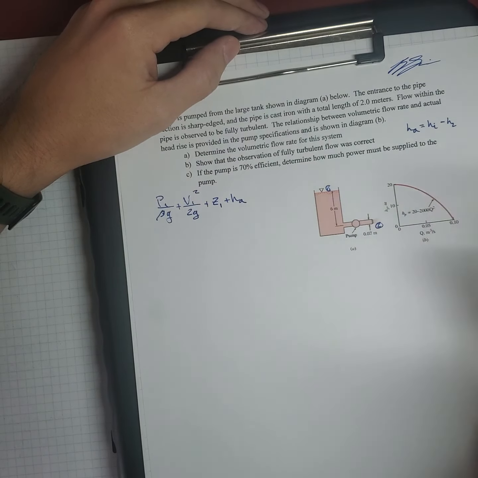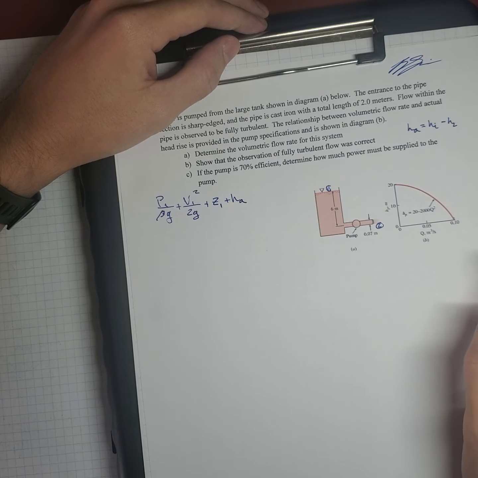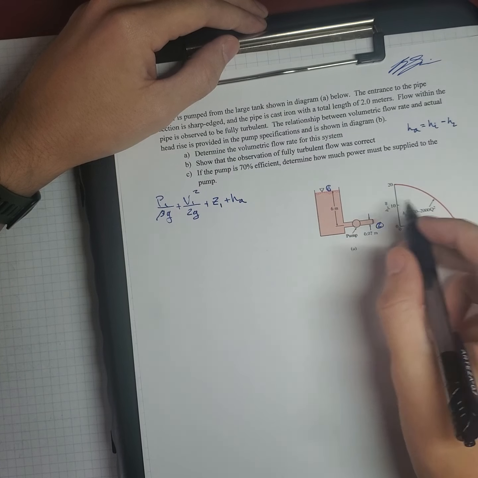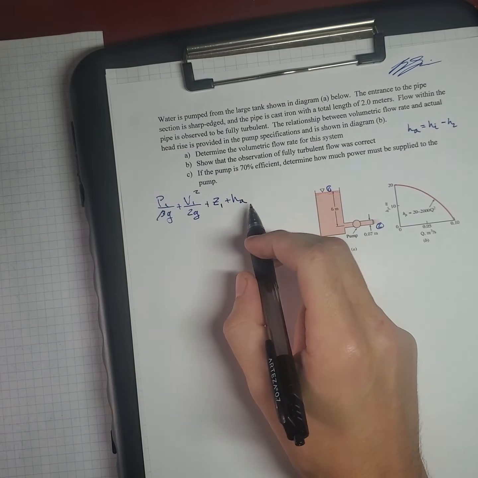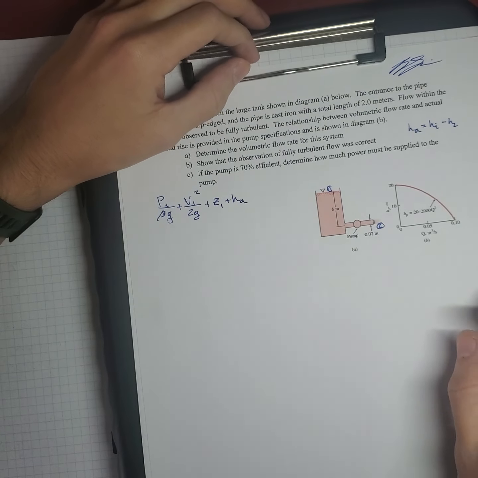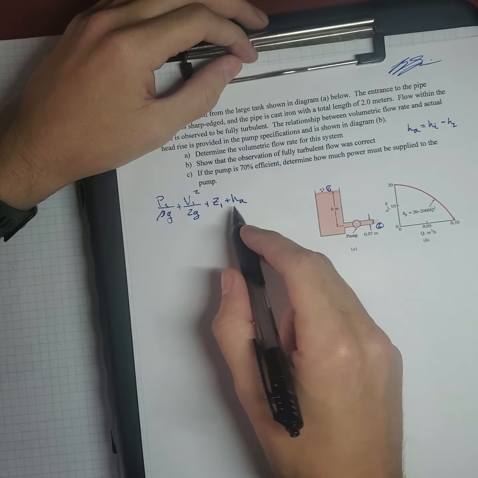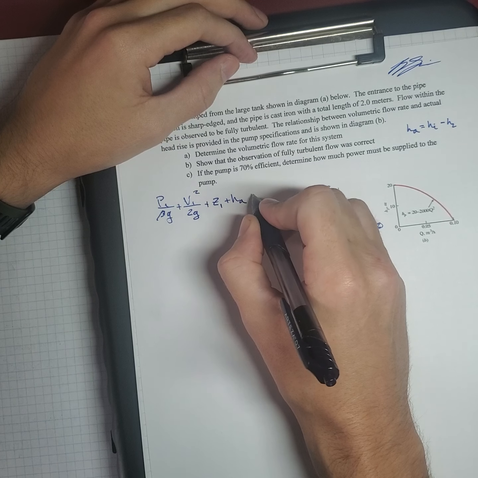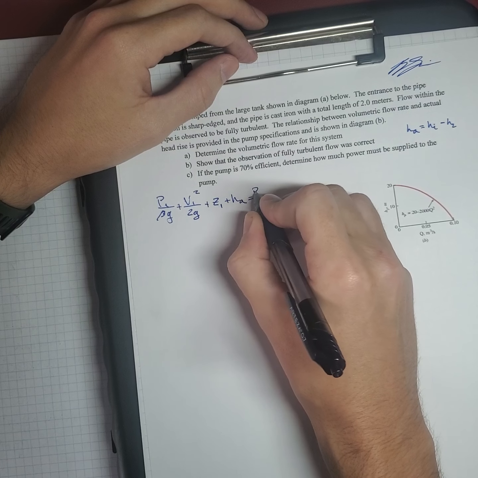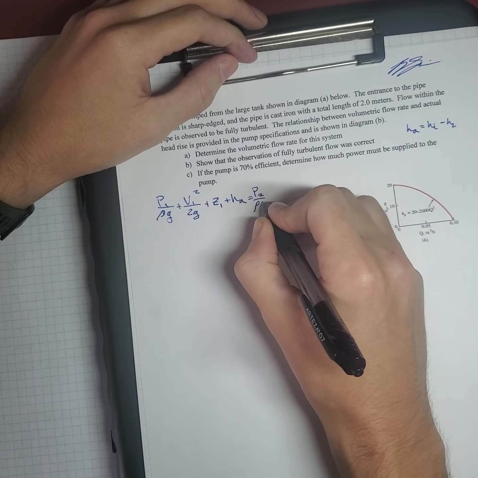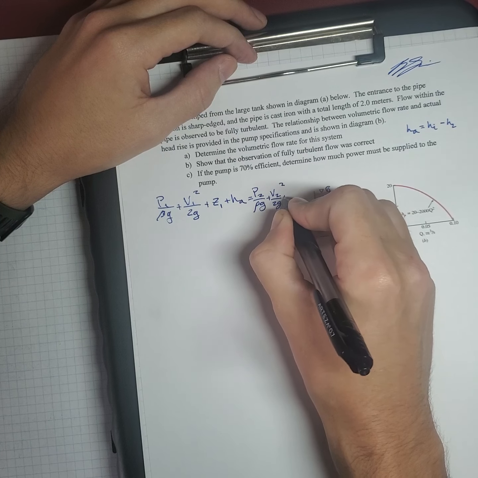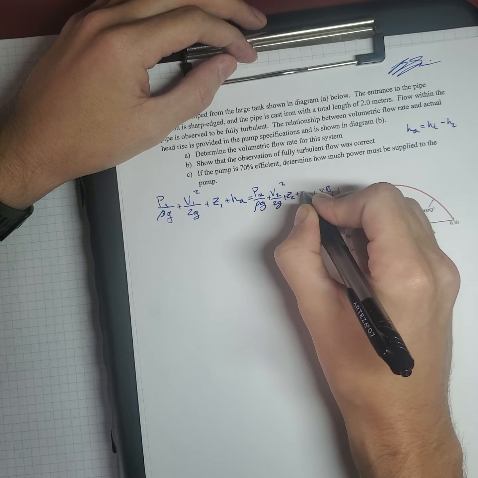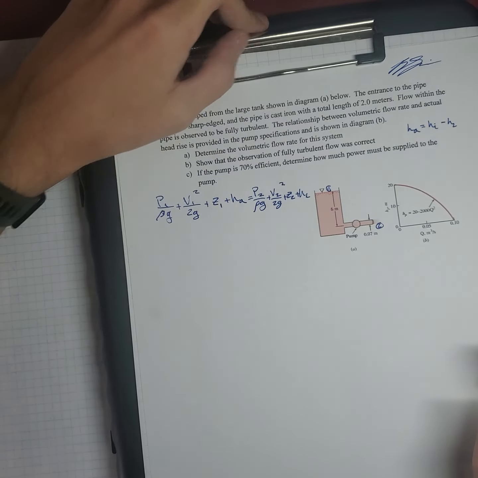Each pump will have various losses due to its design, but we're just going to simplify that down to the actual head rise of the pump using this term here, and that will be equal to the final conditions plus the total head losses of the entire system.